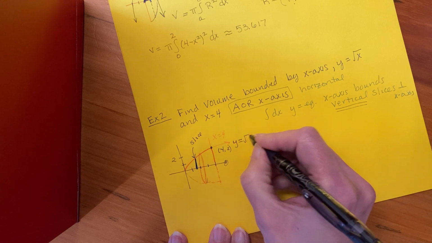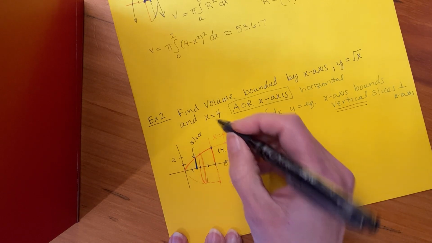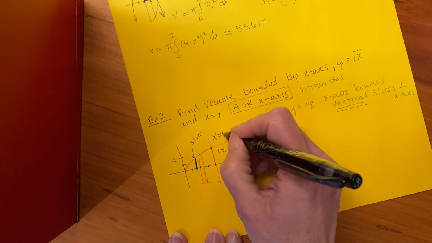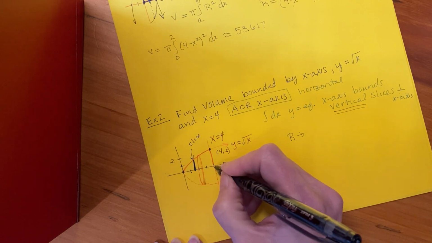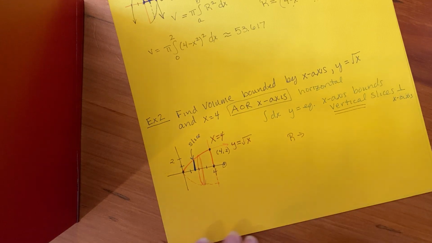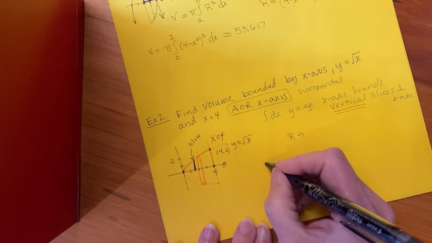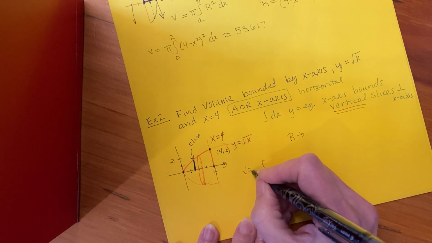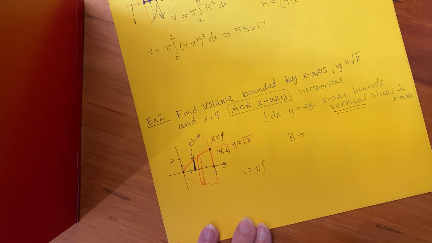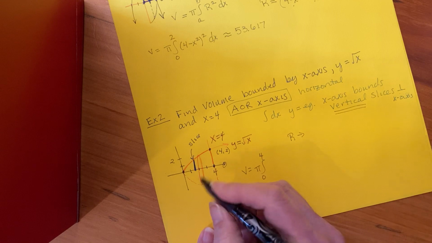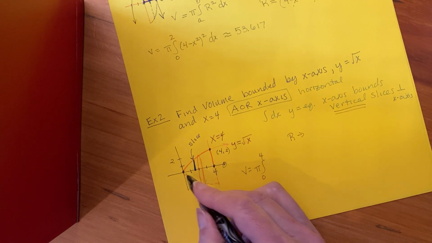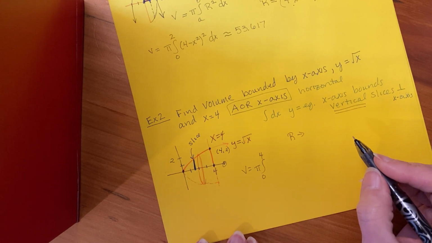Okay, so our R value is going to be, I hope you can see all this, y equals the square root of x, right? And x equals 4 is our line. In this case, this one starts at x equals 0 and goes to where x equals 4 right here. So when we set up our bounds to find our volume, we're doing pi because this is a disc, and we're going to go 0 to 4 because along our x-axis, those are the values that bound this curve.